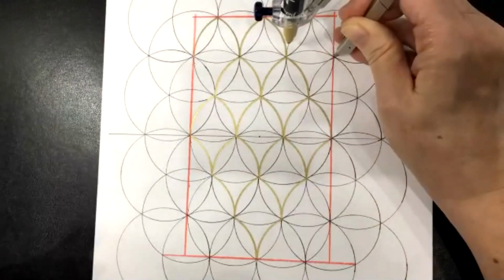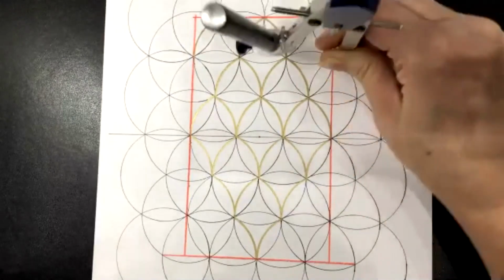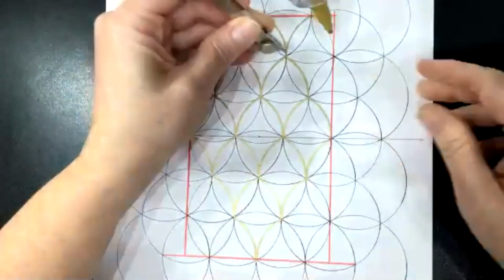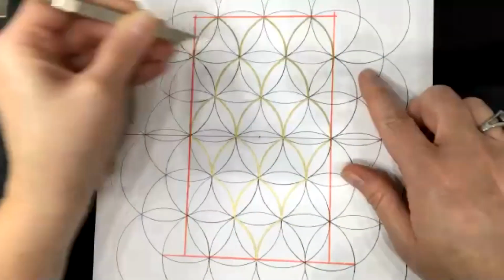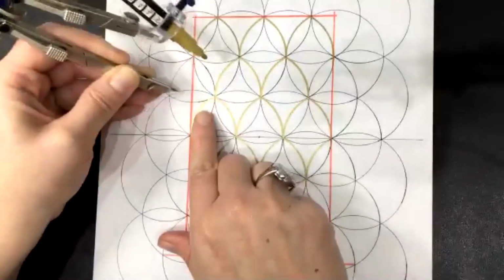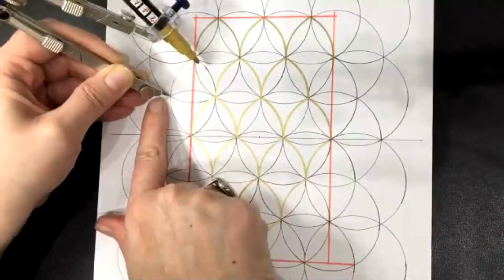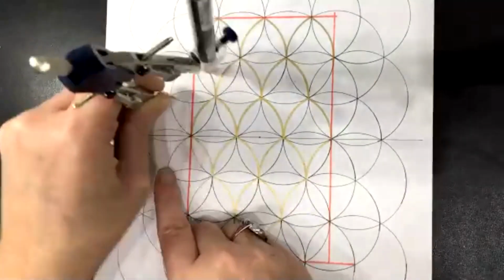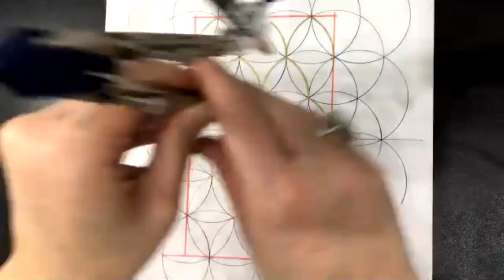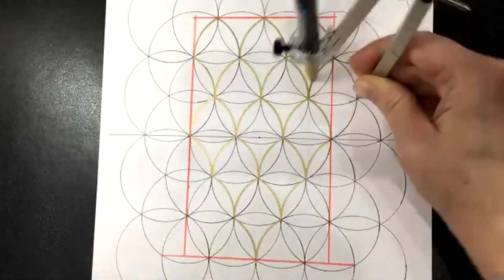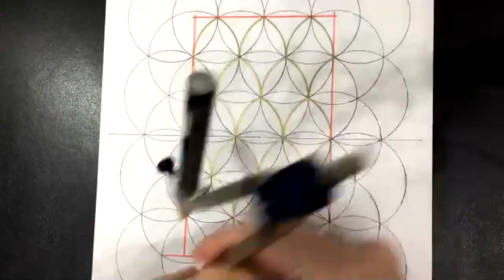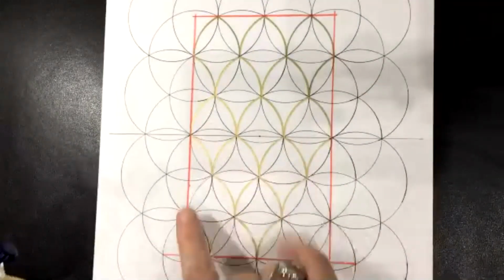I need these ones here. Okay, and then I can see that I need to place my compass point outside my rectangle to get that arc in, and outside to get that one in. And that's complete.